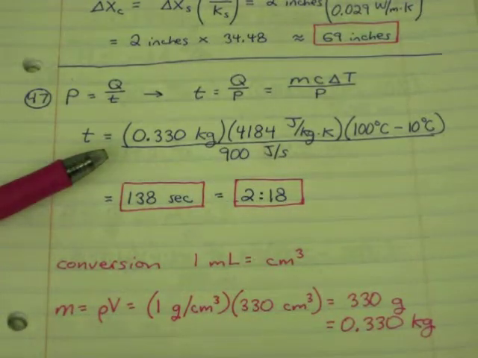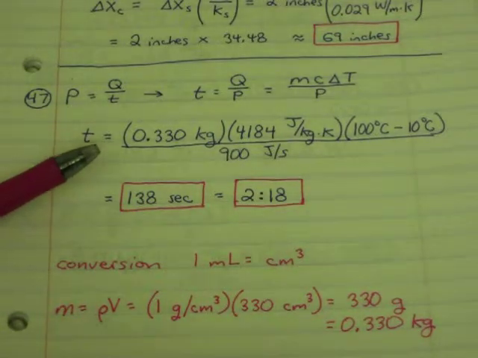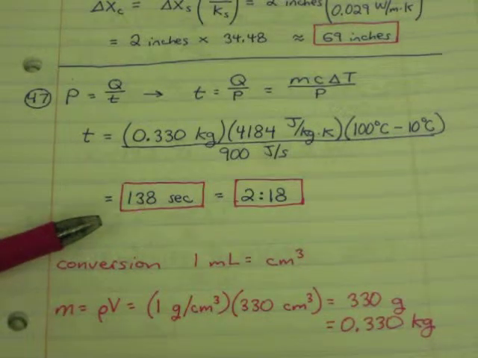Times the specific heat of water, 4184 joules per kilogram Kelvin, times the change in temperature. Change is always final minus initial. So 100 degrees Celsius, the boiling point of water, minus 10. And we're dividing by the power of 900 joules per second. So that gives us 138 seconds, or 2 minutes and 18 seconds. And a 900 watt microwave oven is a reasonable size, what microwaves come in. And that sounds like about how long it takes to boil a cup of water.